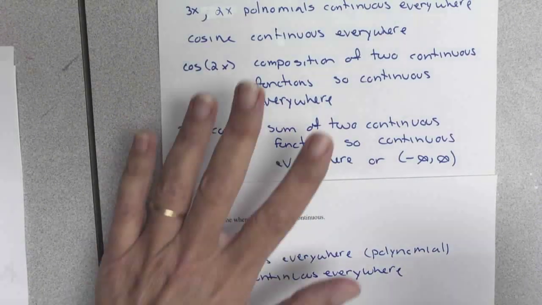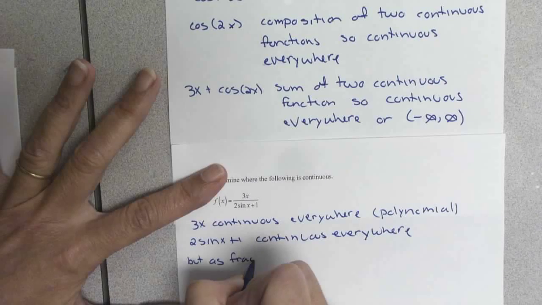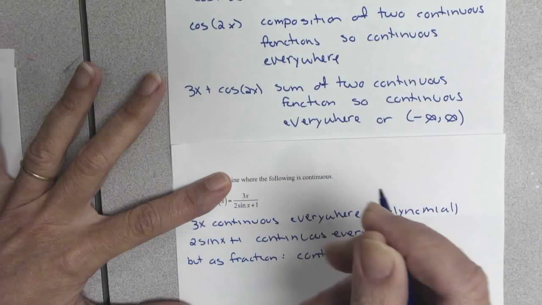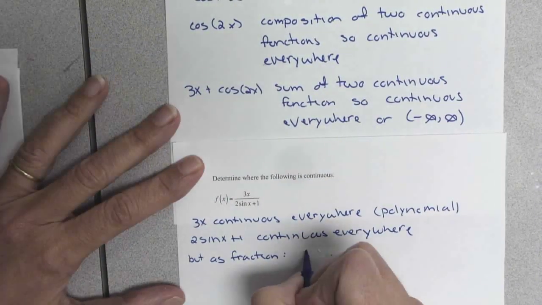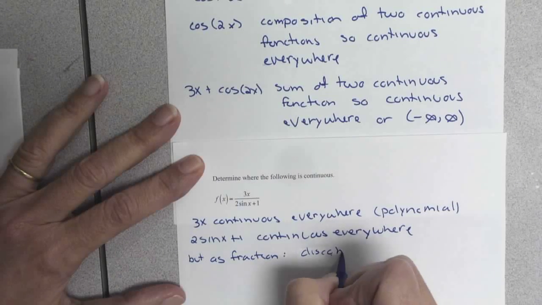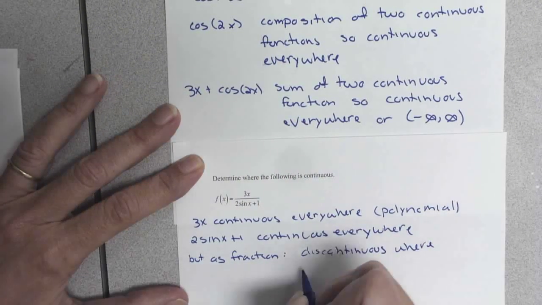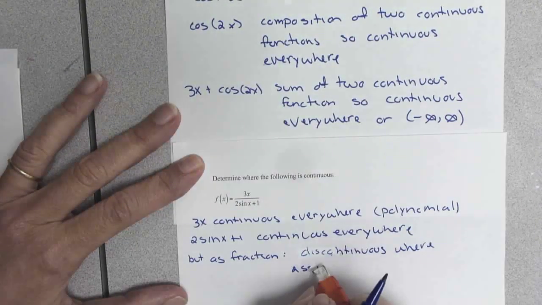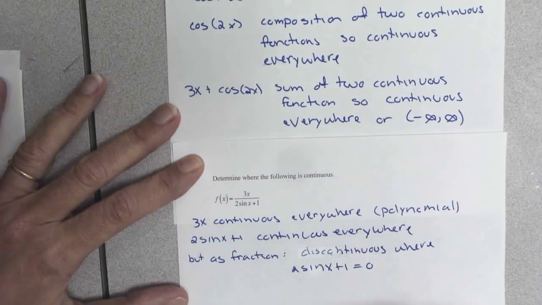But now it's a fraction. But as a fraction, it's going to be continuous, or let's put it this way, discontinuous where 2 sine x plus 1 equals 0.